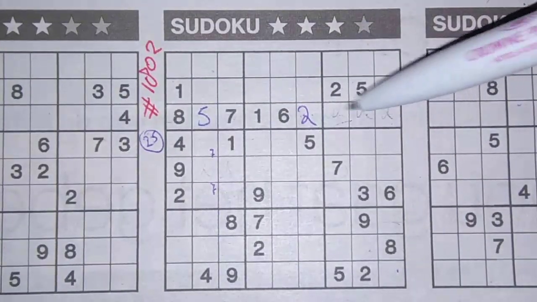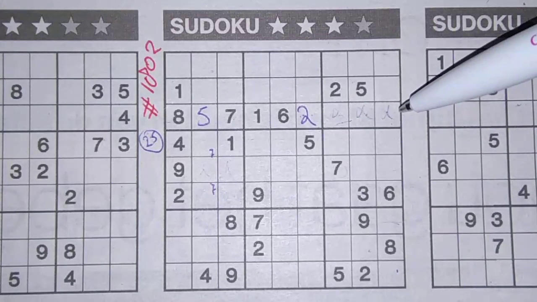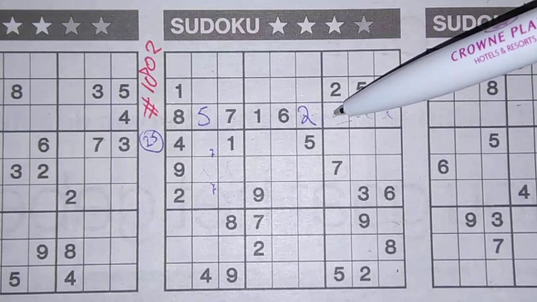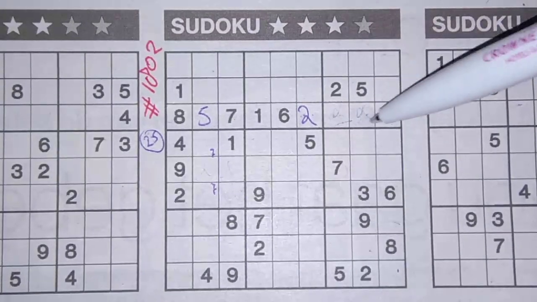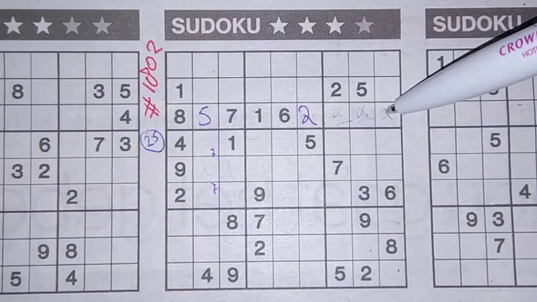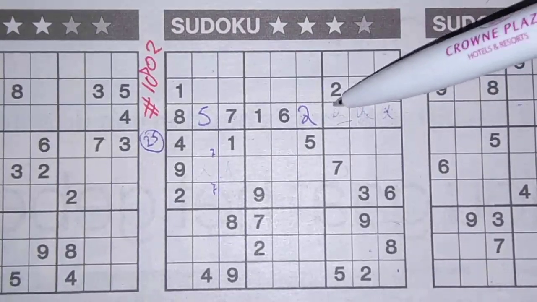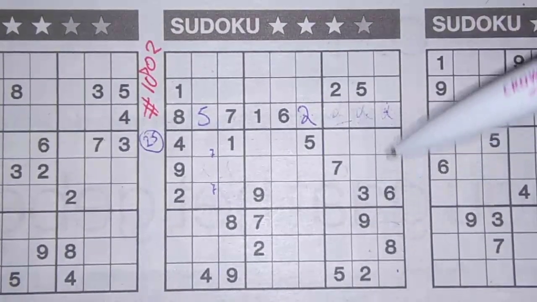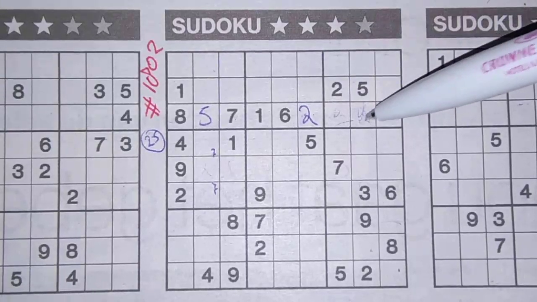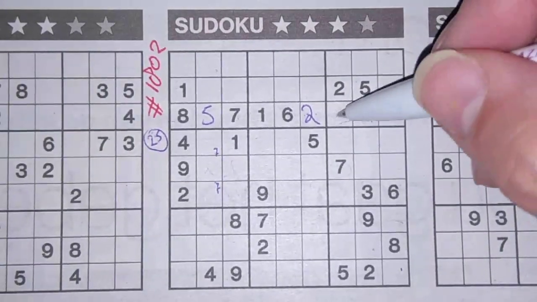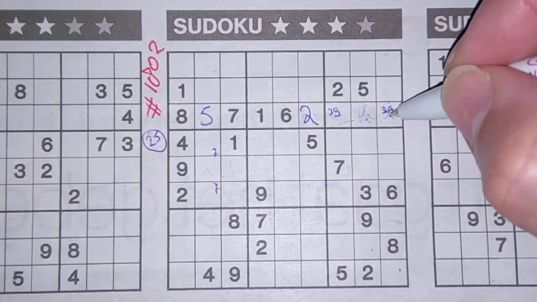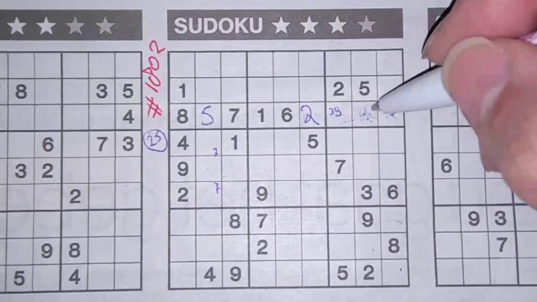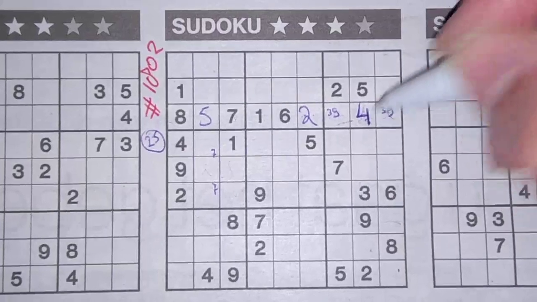So these 3 missing numbers are the numbers 3, 4 and 9. We have a 3 here, so no 3 there. We see here 3 and a 9. So no 3 and 9 in this box. The 3 and the 9 go in those 2 boxes as a pair. Let me mark them for you. So the 1 digit left should be the 4.